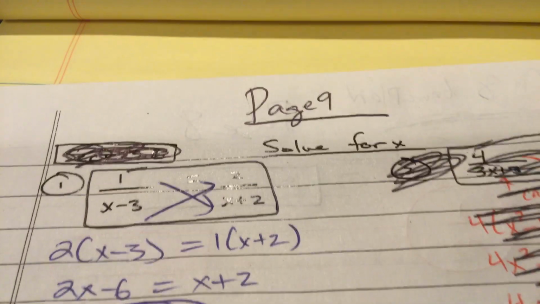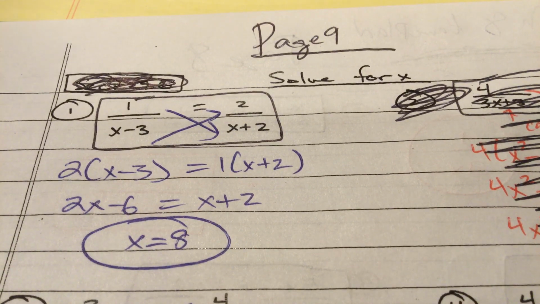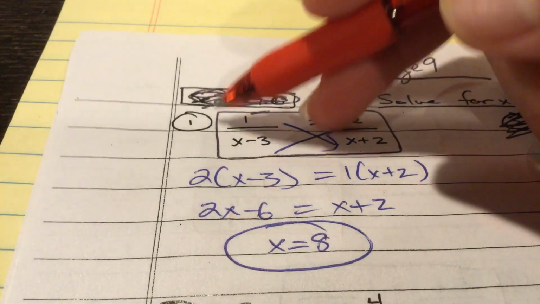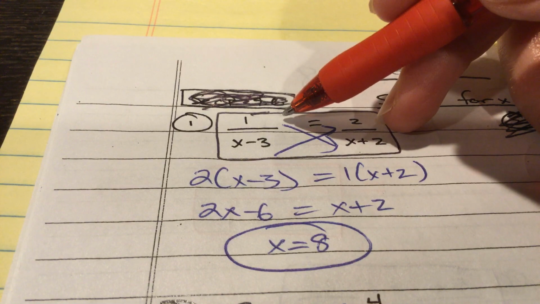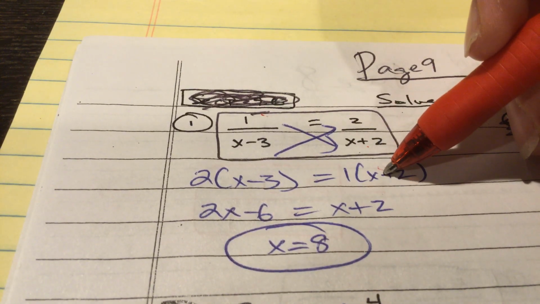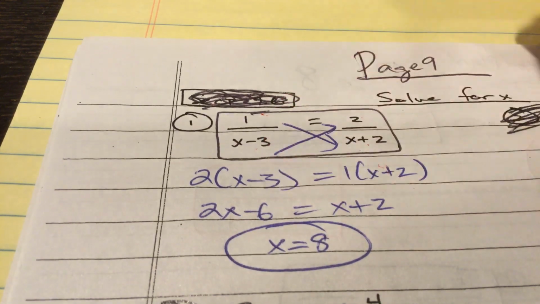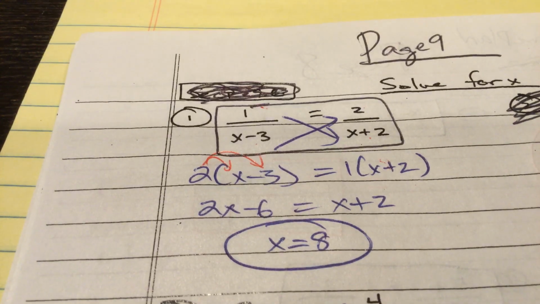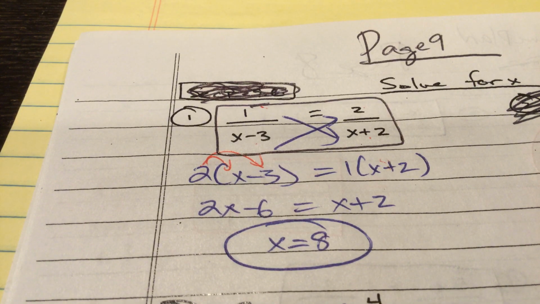What is coming up next about solving for x? What is coming up next is your chapter 8's game plan, page 9. Page 9. All right, question here highlighted. Not highlighted, but right in that rectangle there. I'm going to cross multiply. 1 times x plus 2 is equal to 2 times x minus 3. Cross multiply, distribute, 2x minus 6 is equal to x plus 2. Subtract x, add 6 to both sides, x equals 8.